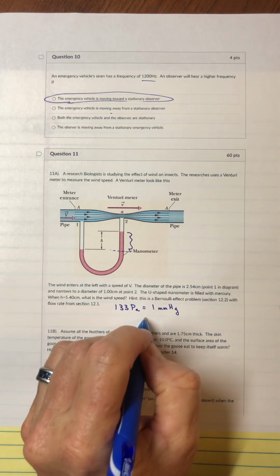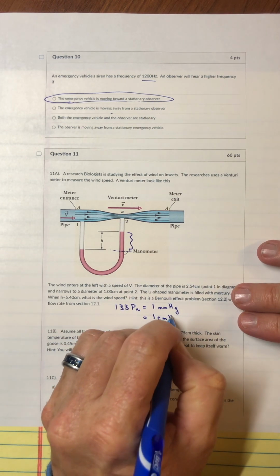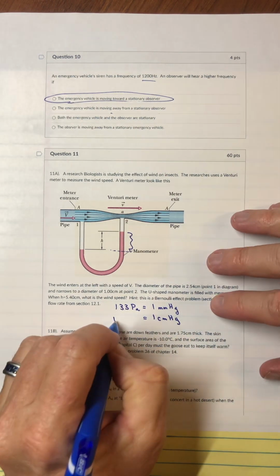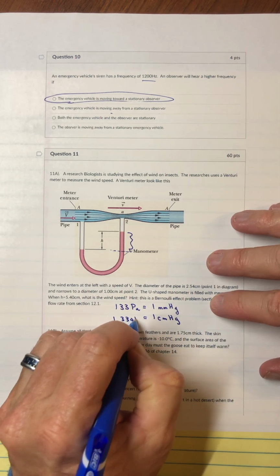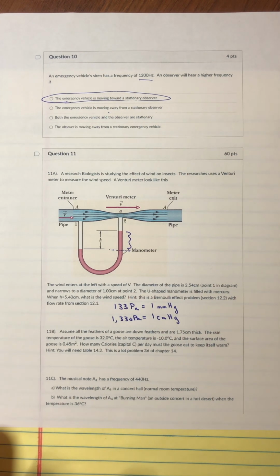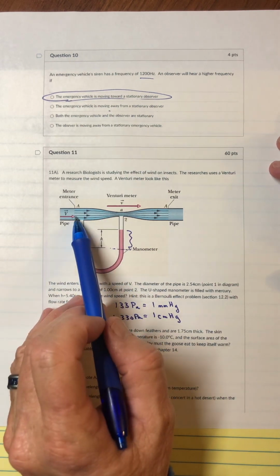So why don't I multiply this by 10? So 1 centimeter of mercury is equal to 1,330 pascals. So either unit conversion is fine. But the fact that it narrows is going to say something about the speed.